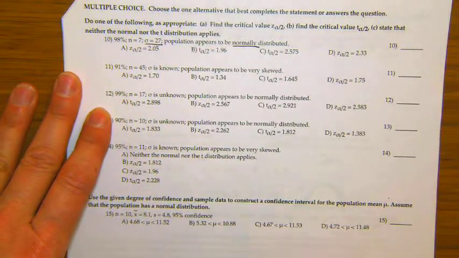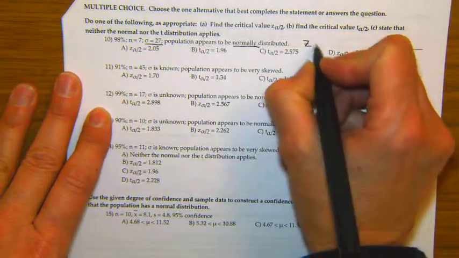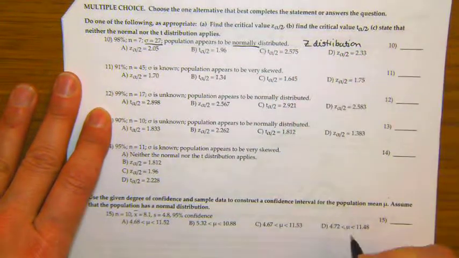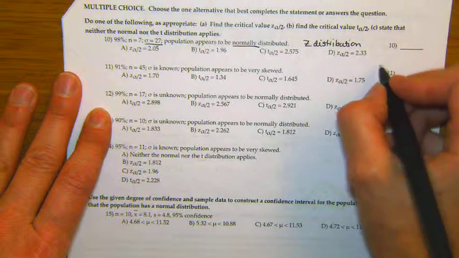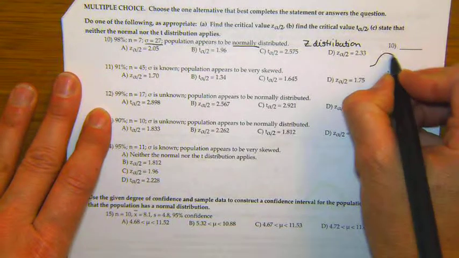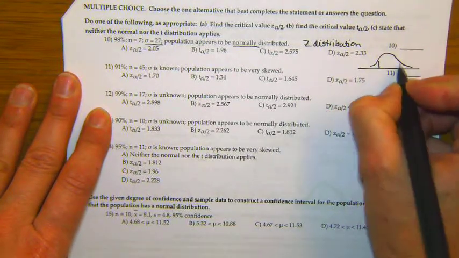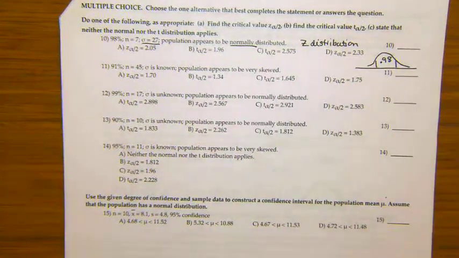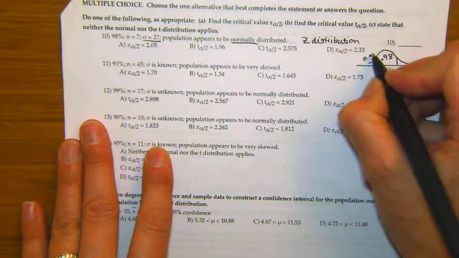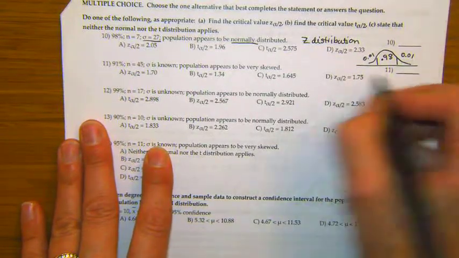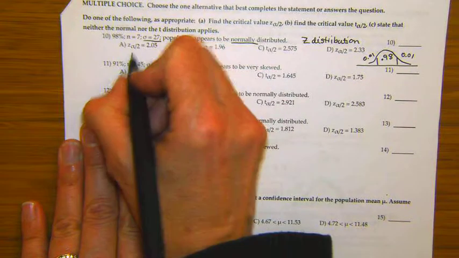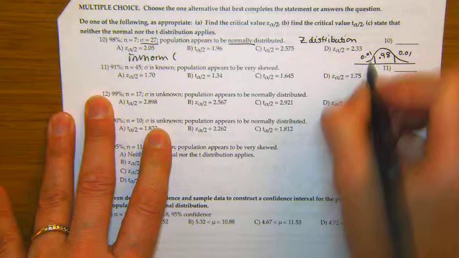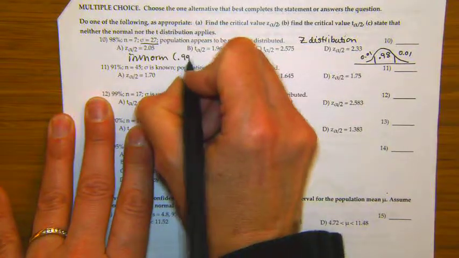So what do we use? Z. Okay, how do we find critical values for the Z distribution? We're going to use the inverse norm. Over here we have 98% in the middle, 0.98, and then 1% in each tail. And so we add these two areas together and we have inverse norm of 0.98 plus 0.01 is 0.99.